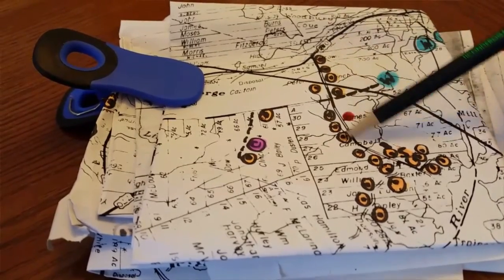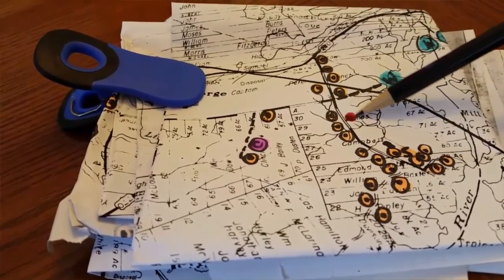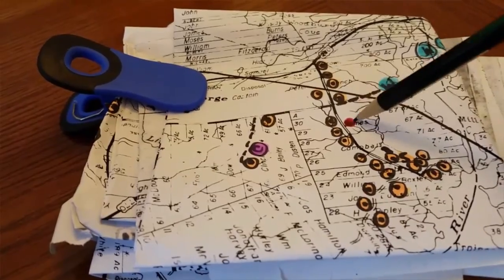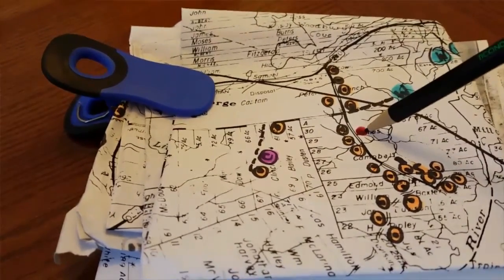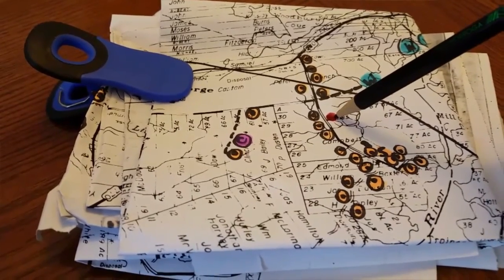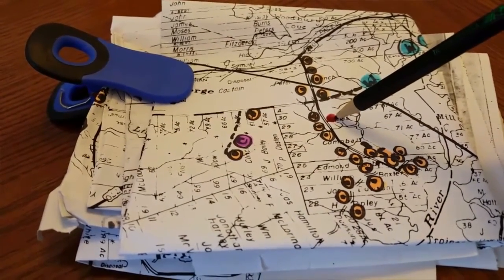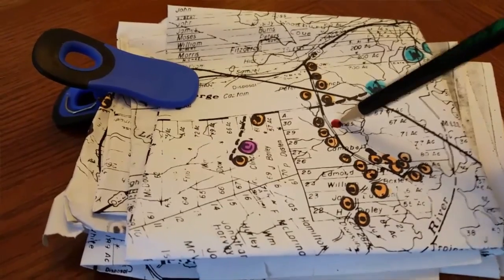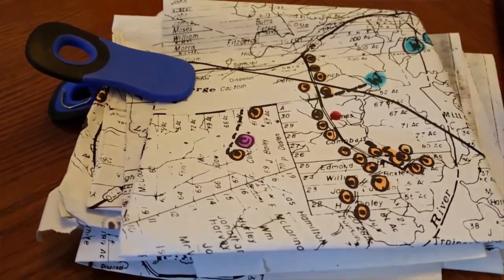And that's actually how I found all of these. But this one in particular, that's the one I think we're going to look for. So let's go jump in the truck. We'll put some gas in, go for a little drive, and I'll see you when I get to this road right here. Cheers.